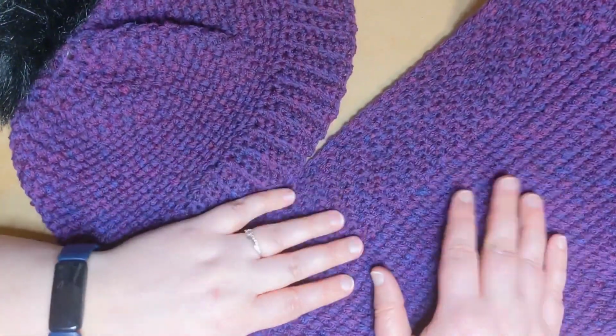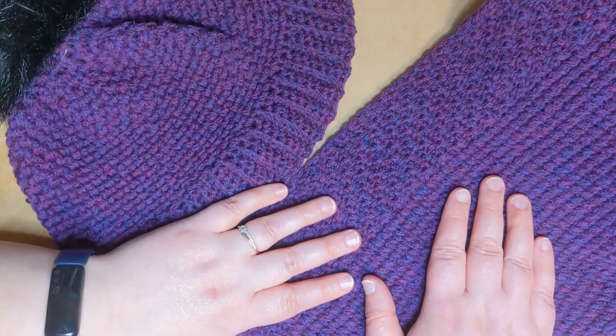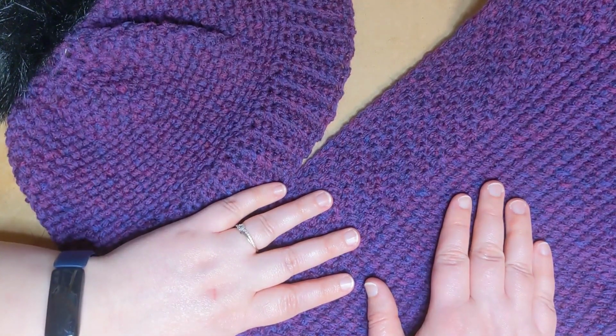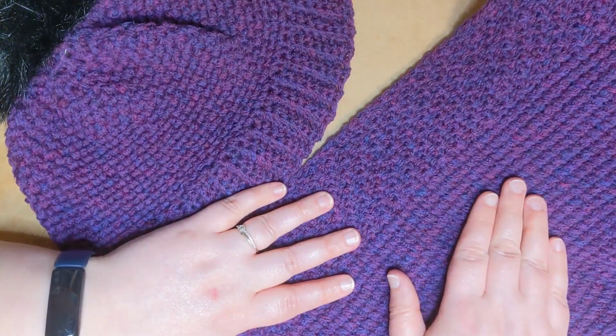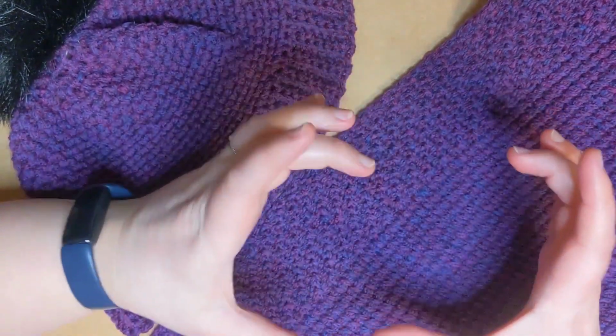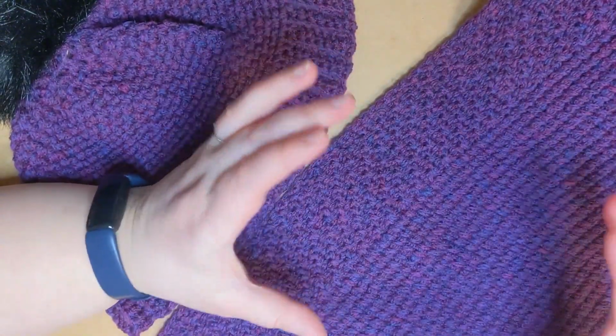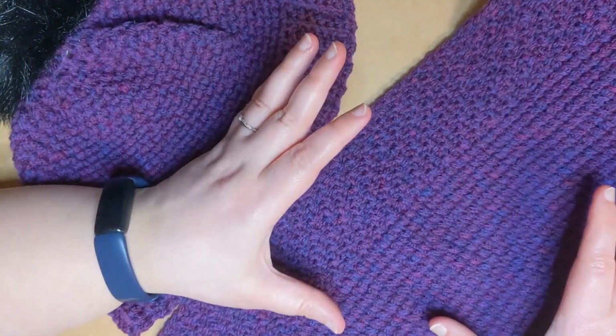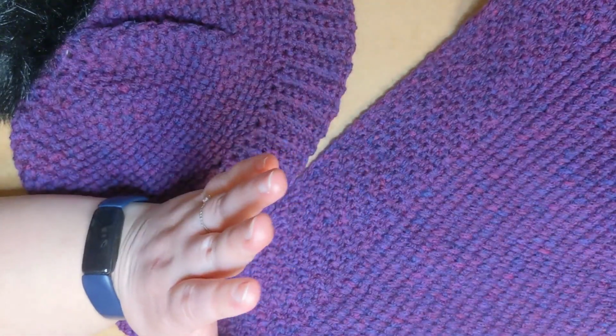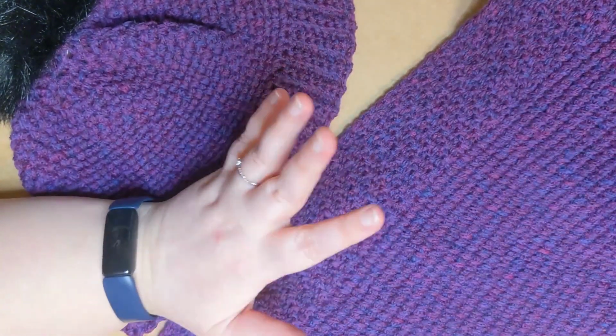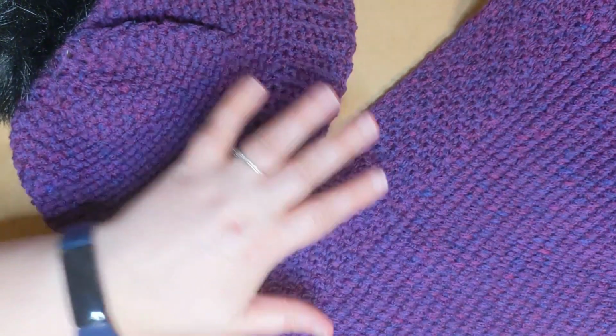Very commonly with Tunisian crochet, Jada and Stitches did a Tunisian crochet calendar blanket a few years ago. And what she did was she would do a Tunisian crochet square and then a regular crochet border around the edge to help keep the Tunisian crochet flat. So there's lots of different options for what you can do.